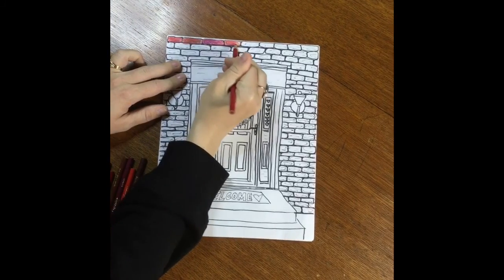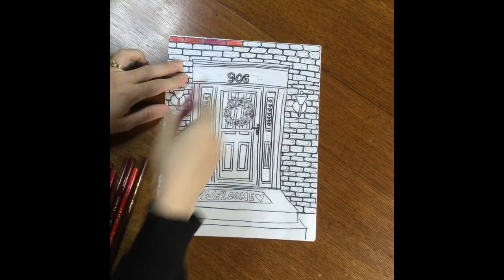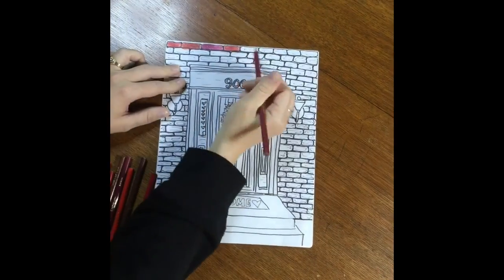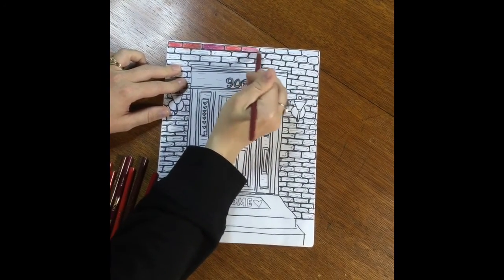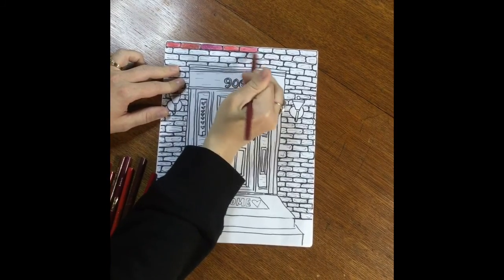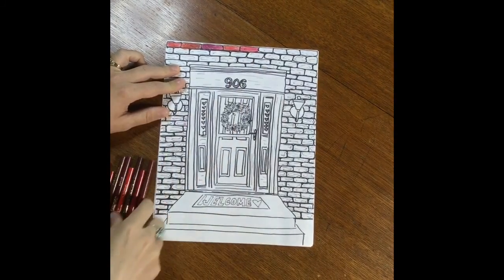You can see I skipped ahead and didn't record myself finishing the brick or tracing with the Sharpie, because we've done that a lot this year and you know how to do that. I use the Sharpie a lot because it helps my picture really pop out and stand out.